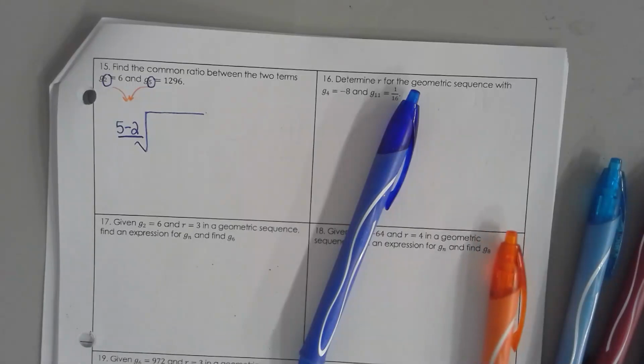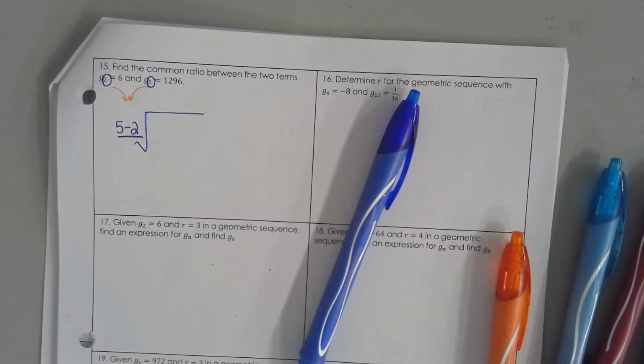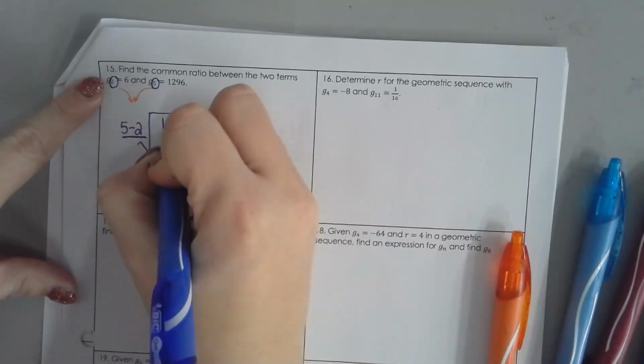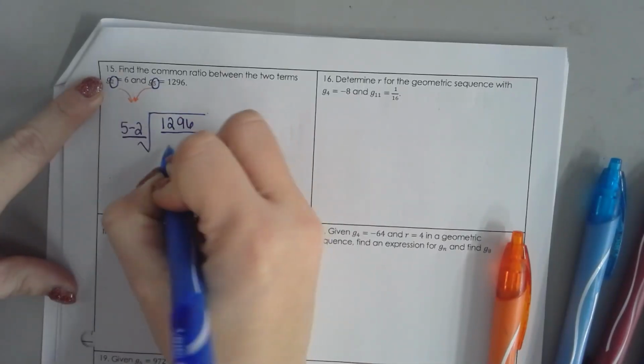Okay. If this was G1, G2, G3, G4, I do 4 minus 1, that's where this root came in. Because you're not multiplying it. When I go from 5 to 40, even though I've got 5 terms, I'm not multiplying by 2 4 times. I'm actually only doing it 3 times. So that's why you subtract them. And then under the root, you divide. 1296 divided by 6.